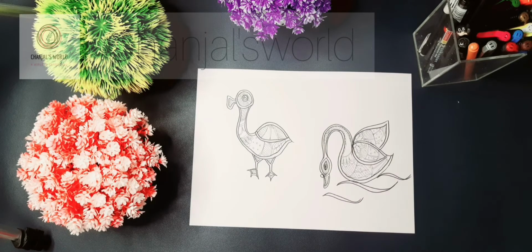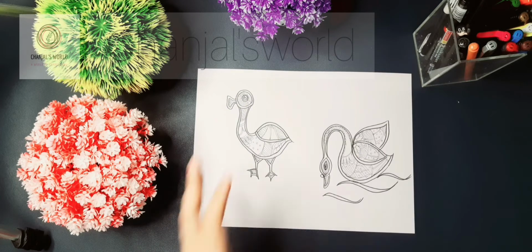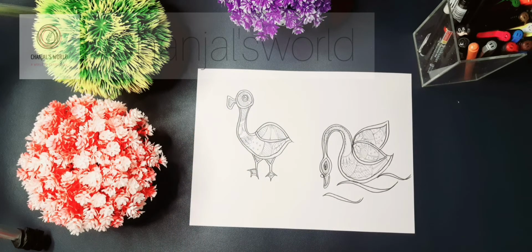the swan is different. So it's absolutely your wish which posture you want your bird to be in, and what all detailing you want your bird to have. And if you wish to have a crown for the swan, you can absolutely use that. If you want a crown for the duck, you can absolutely have that. There isn't any particular rule.